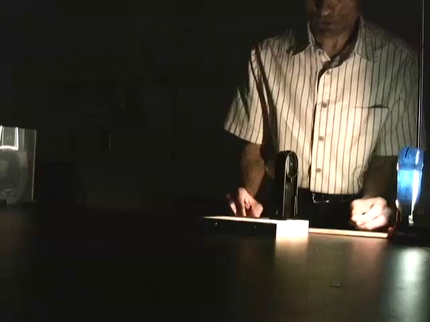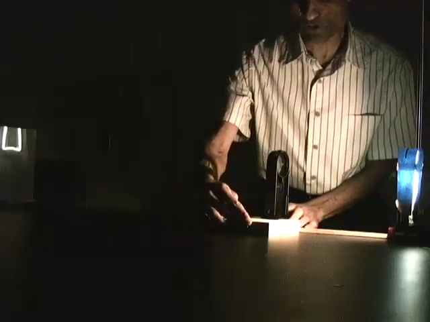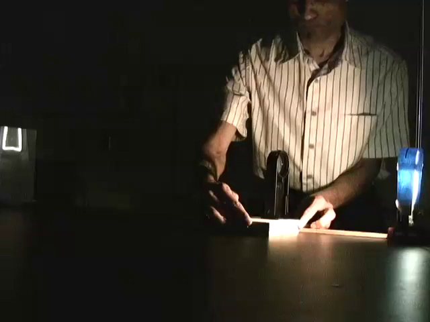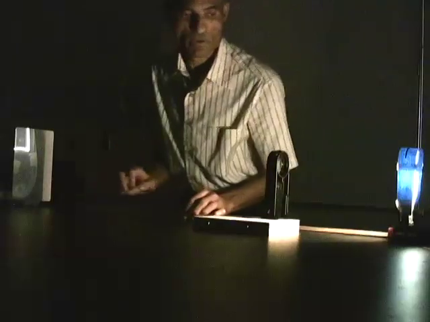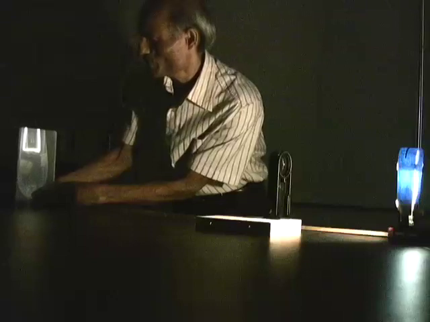Now I'm going to move the object so that you have a new object distance. There you are, you got a new object distance, and I'm going to move the screen so that you can now measure the image distance.